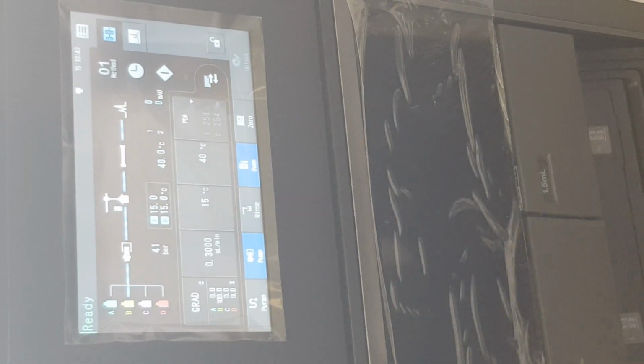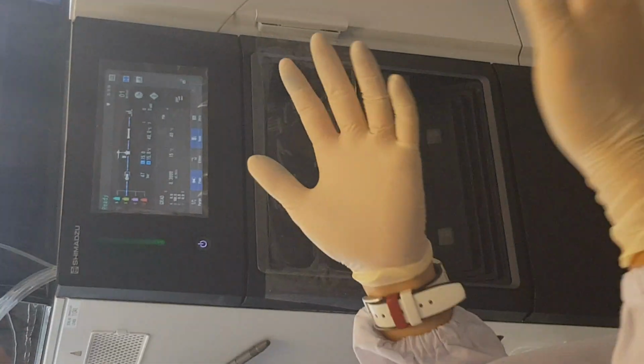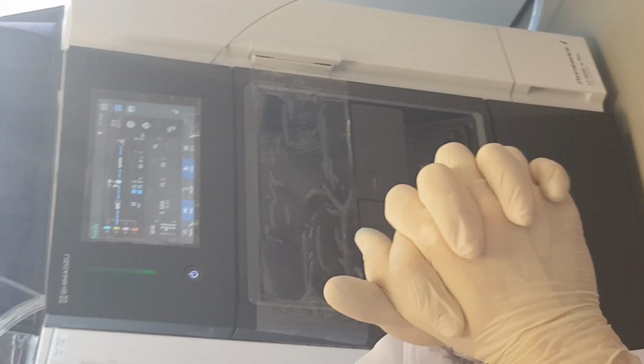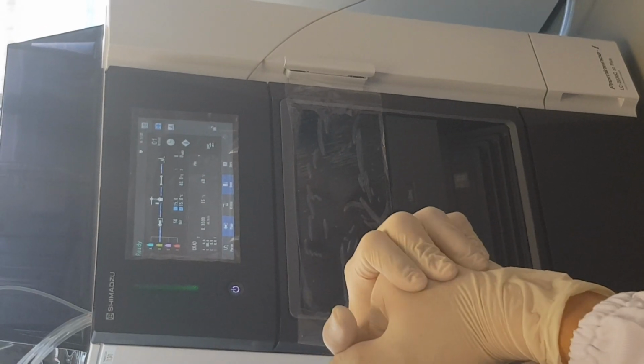Clear? If let's say you are the last group of that day, you will do this post-analysis step. Okay, it's a maintenance part. Clear? Okay.